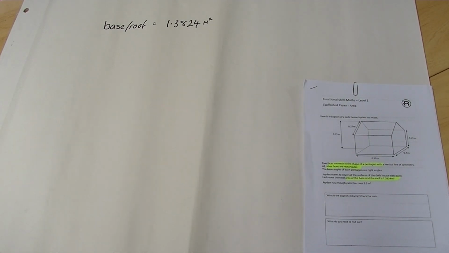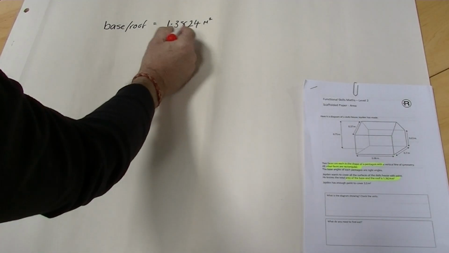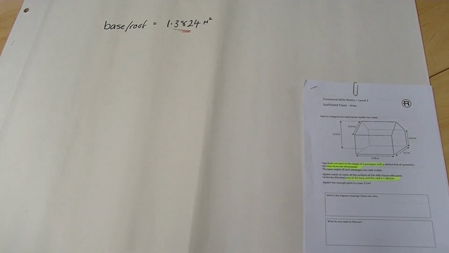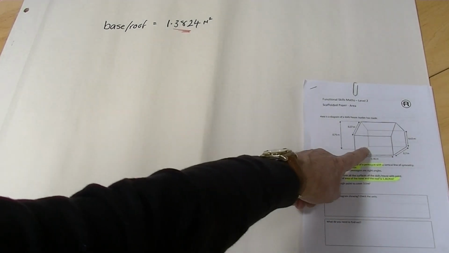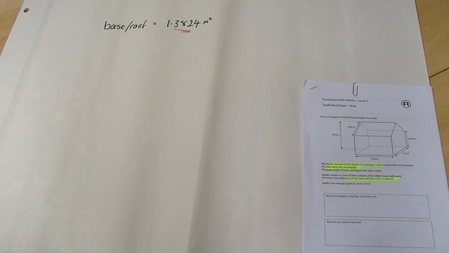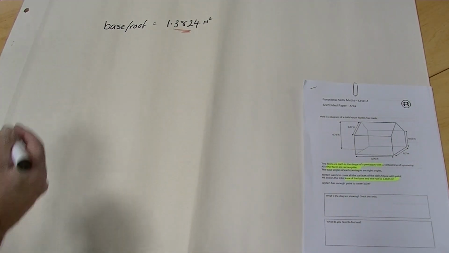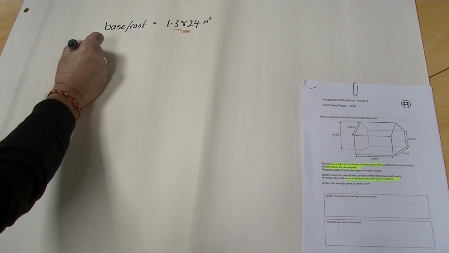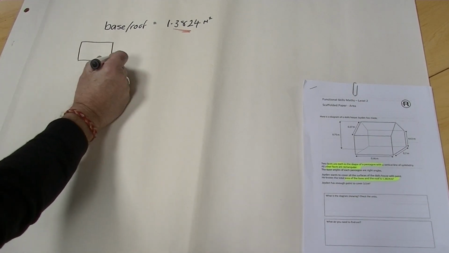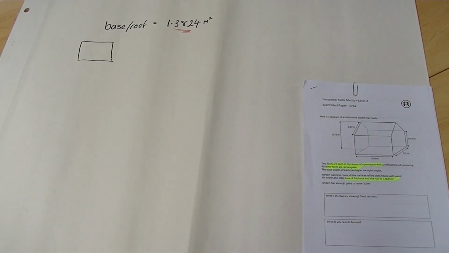We don't need to worry about that. So now we need to focus on the front and the back of the house. We know that they're rectangular, that's what we've been told. So now we need the measurements.